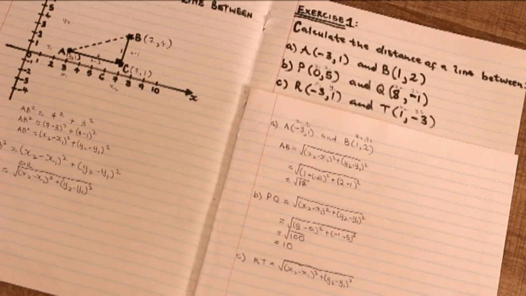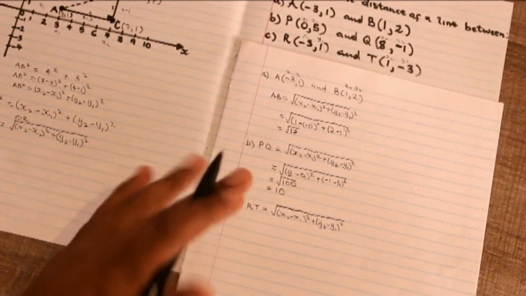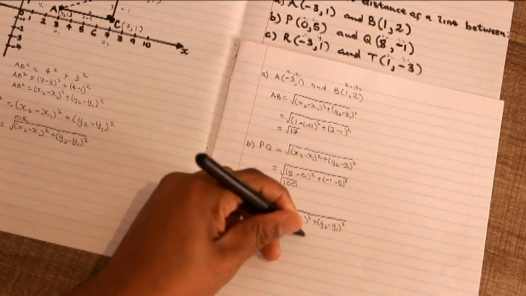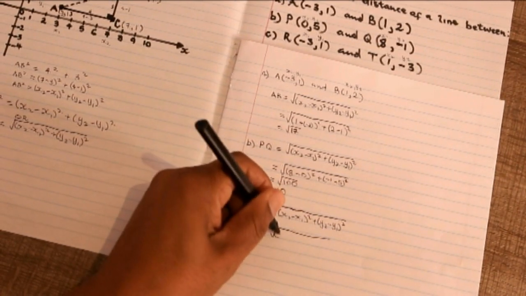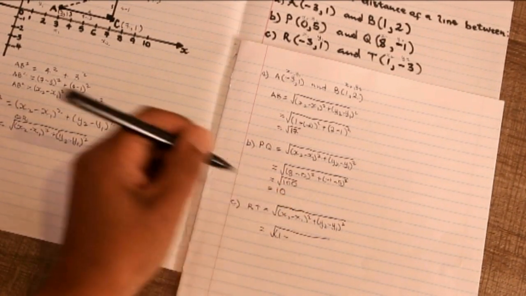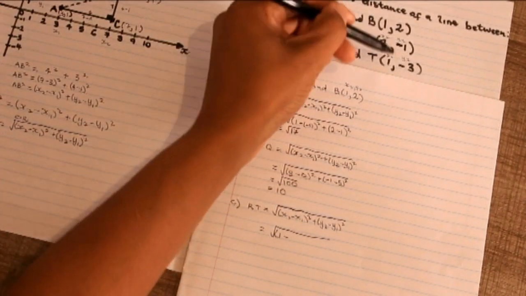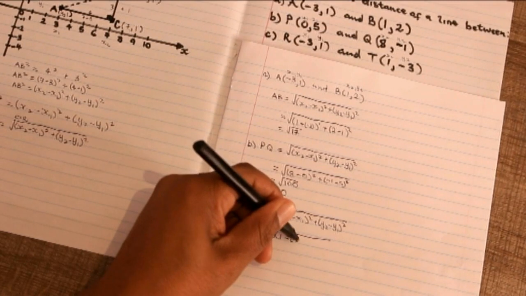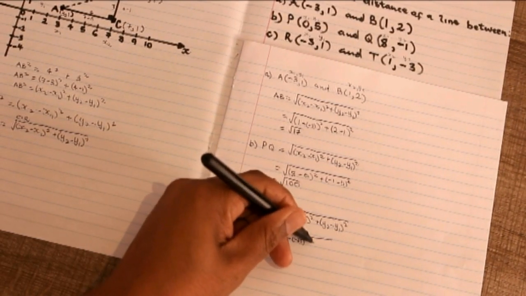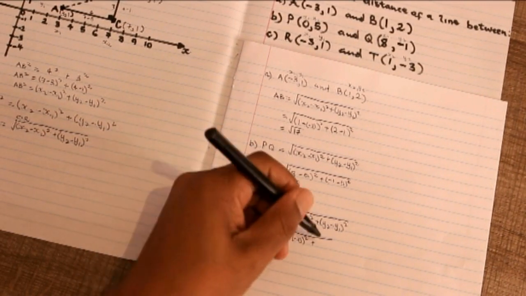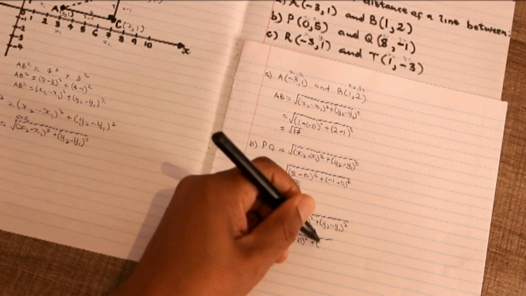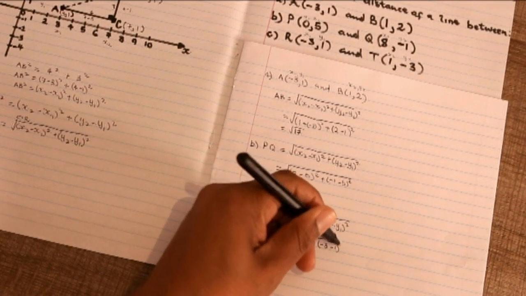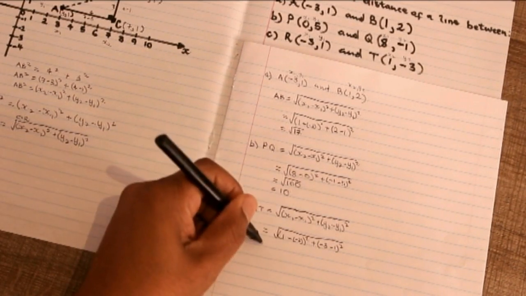So when I substitute now, it becomes easy because now I'm saying my x2 is what? 1. This will be the square root of 1 minus what? Negative 3. It is 1 minus negative 3, all squared, plus. What is my y2? Negative 3, minus 3. Subtracting what? Subtracting a 1. You square that. Now what will you have?